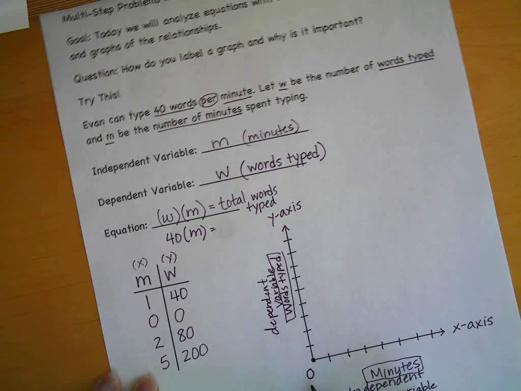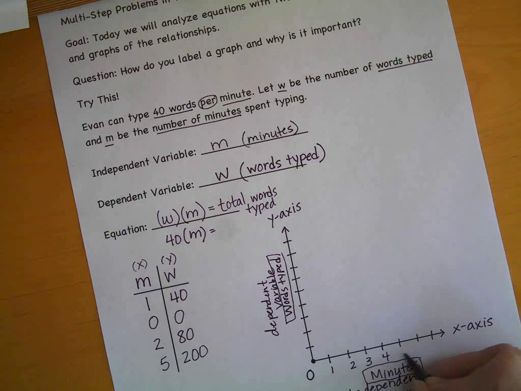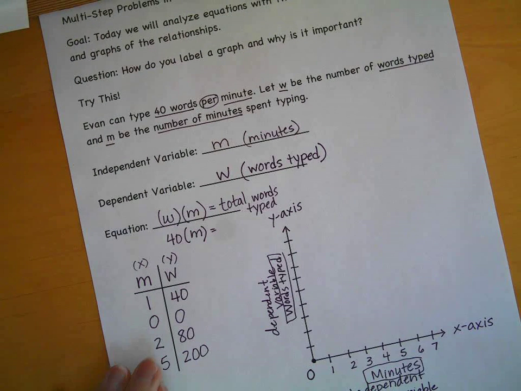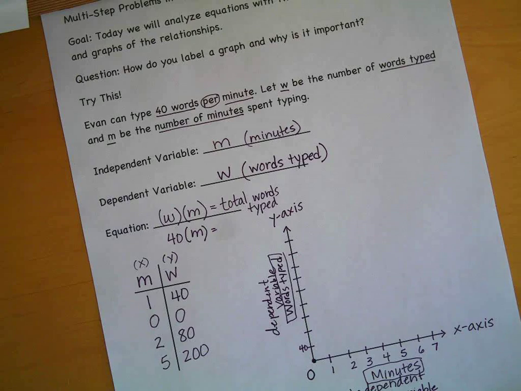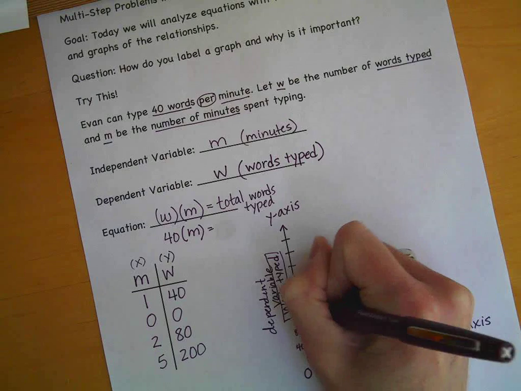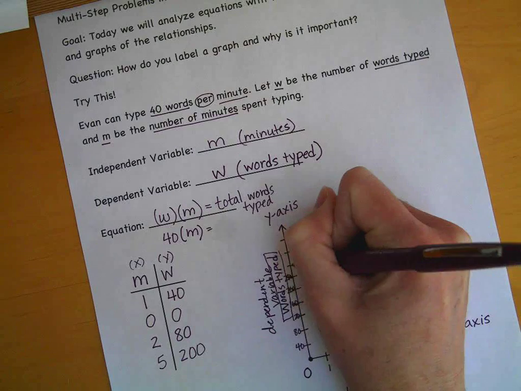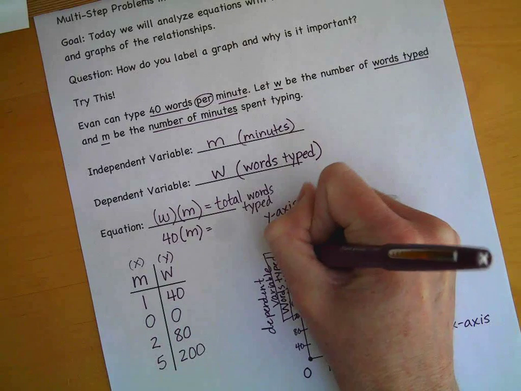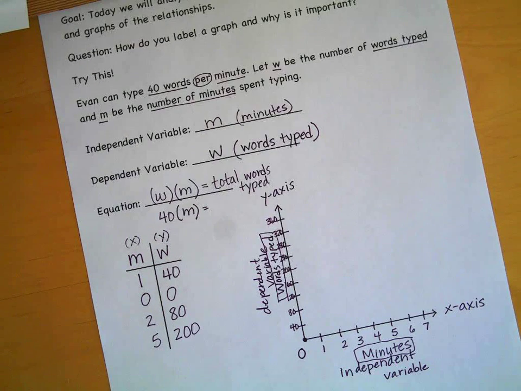Okay, so we've identified the x and y values with their names, minutes and words typed. And now if we look at it, we have 0 here, and then we just start counting. So I would say this is a 1, this is a 2, this is a 3, this is a 4, this is a 5, this is a 6, and this is a 7. And then we learned that the relationship is that when you have 1 minute of typing, you can produce 40 words. So then I'm going to count by 40. So this would be 40, 80, 120, 160, 200, 240, 280, 320, and 360. So that's how I count it.